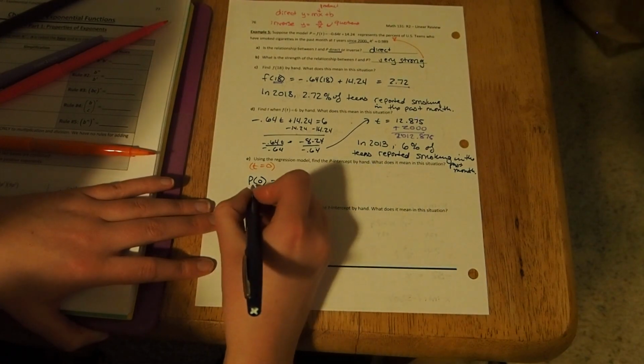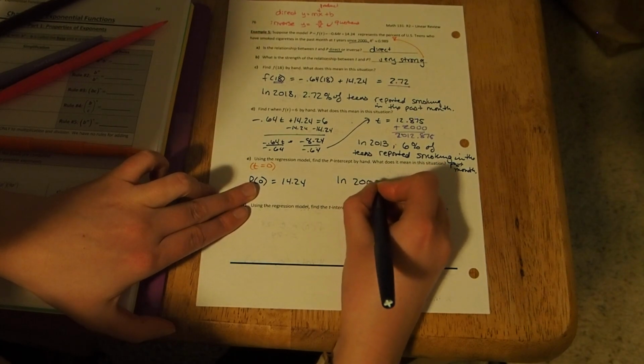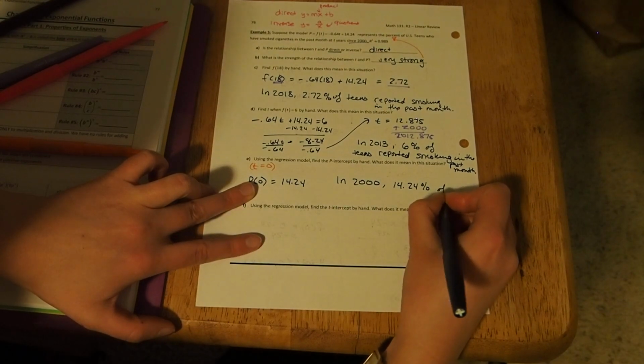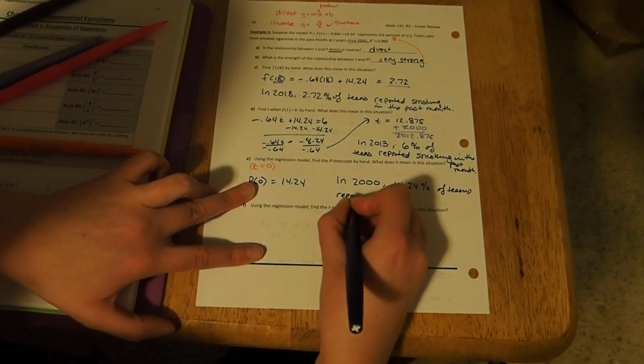What does it mean? When that t value is 0, that's my starter year. So in 2000, 14.24% of teens reported smoking in the last month.